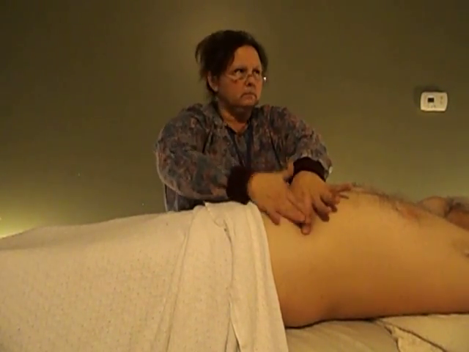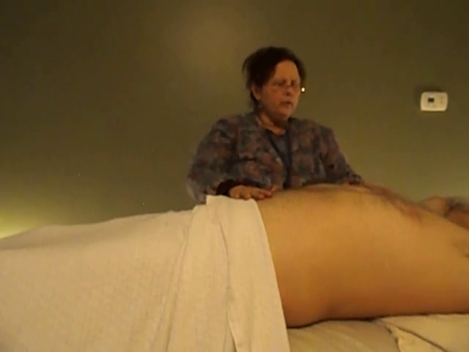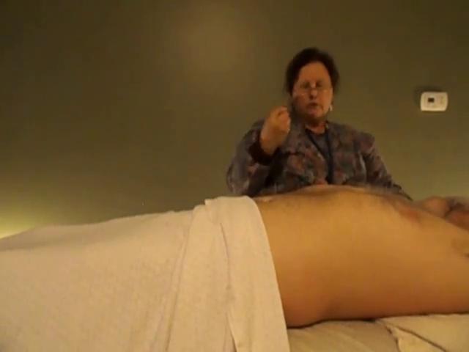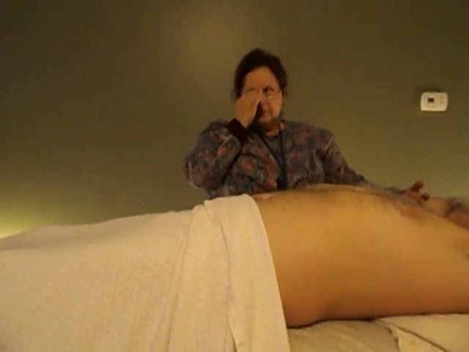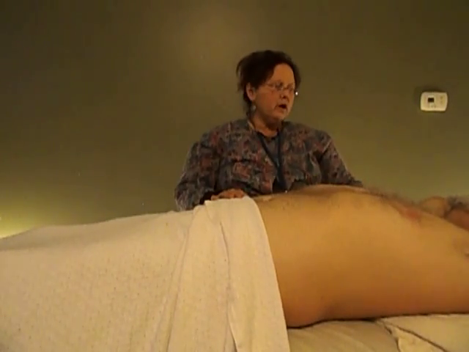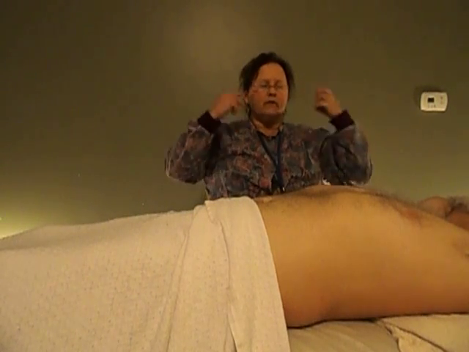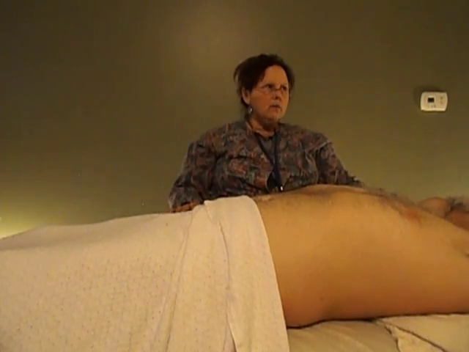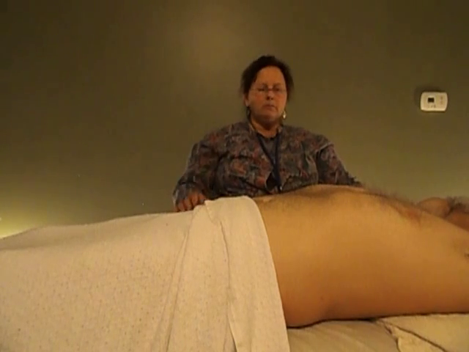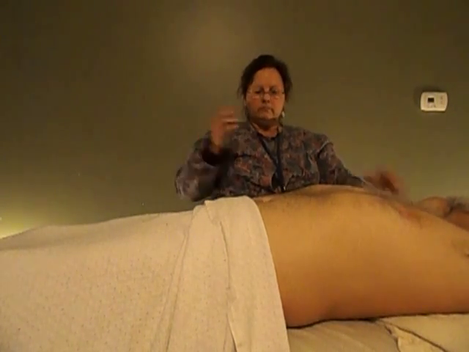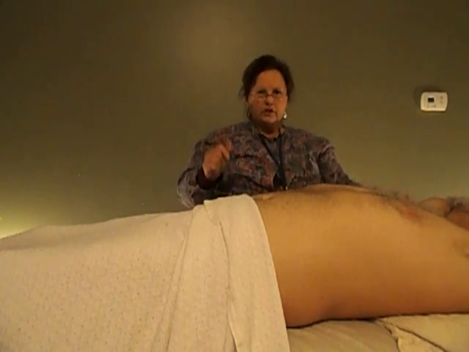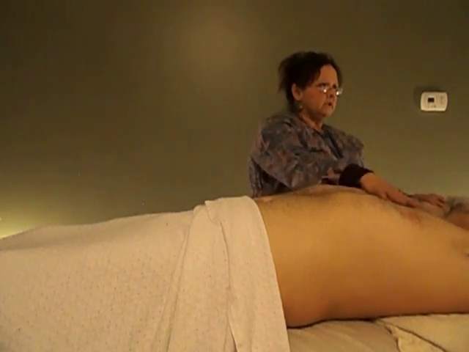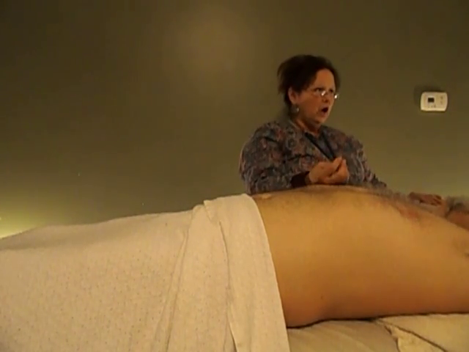And his resonance, it sounds very good. That's the term you would use to describe a normal sound pattern through there: resonance. The quality, again, is kind of a hollow sound. Duration usually is like a medium duration, and the pitch of it is very low.